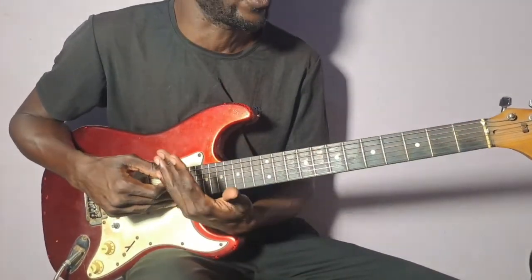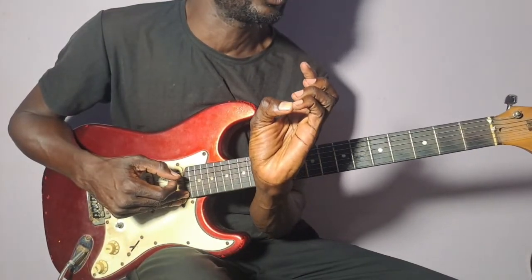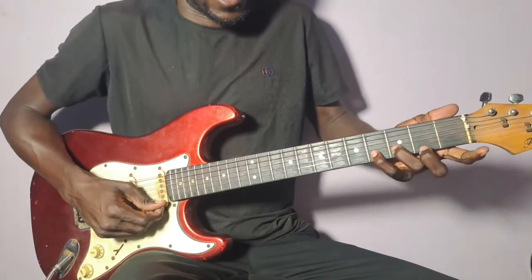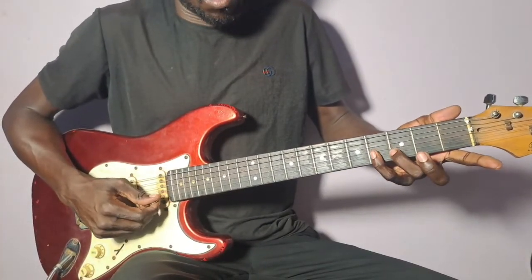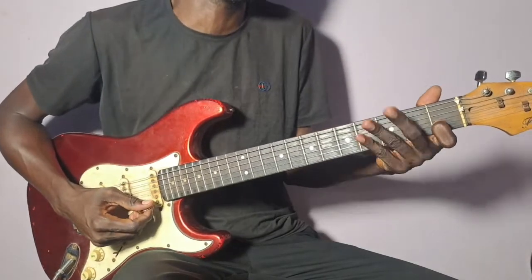When we say minor, that is making good use of the flatted third. That is do, re, mo, do. That is the minor interval.